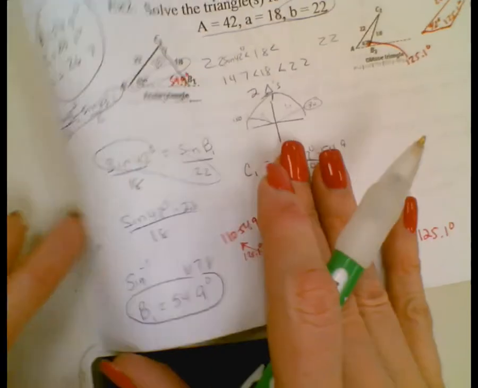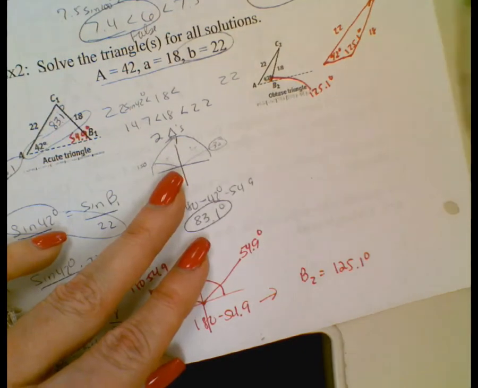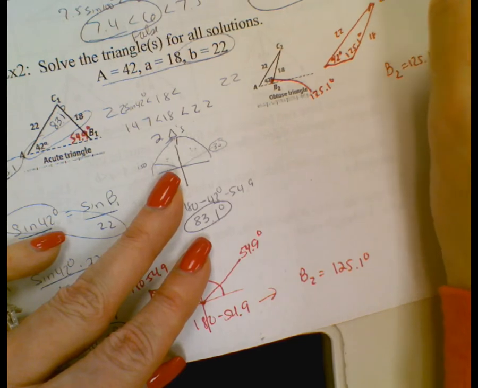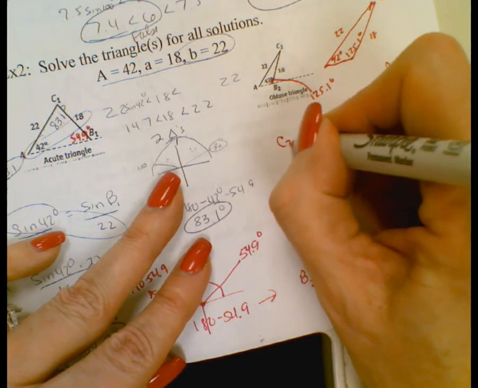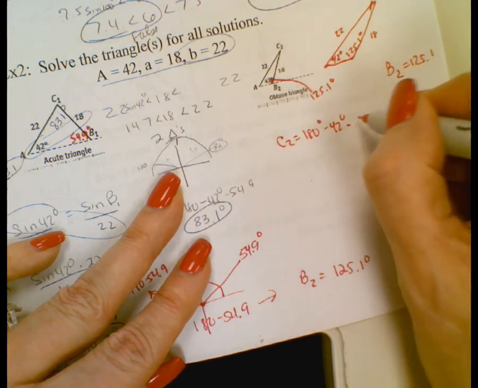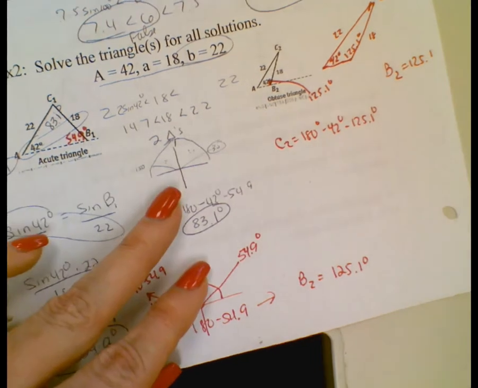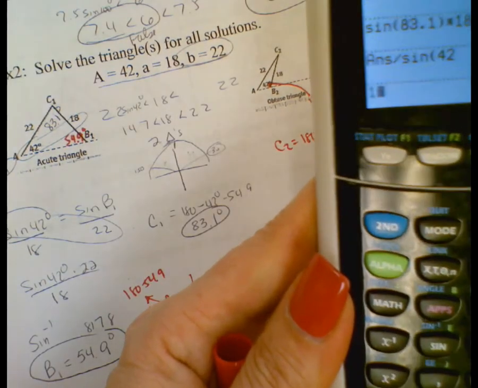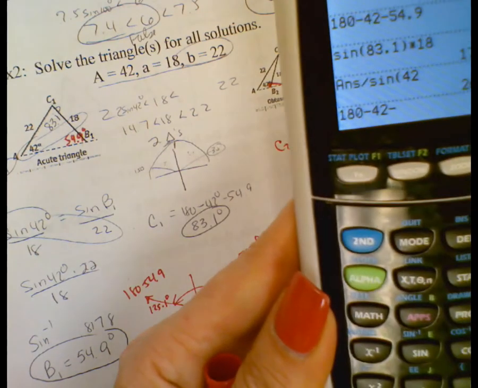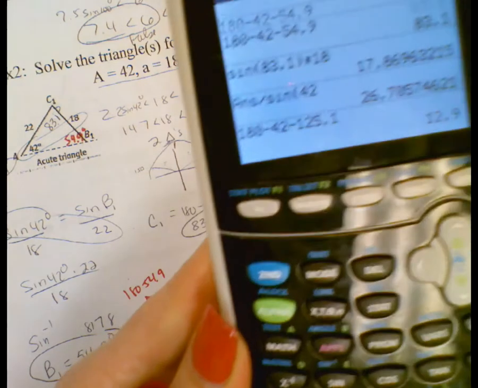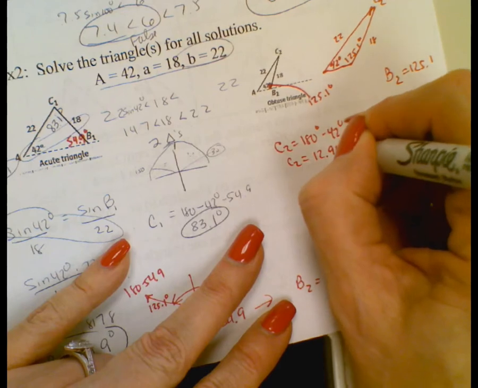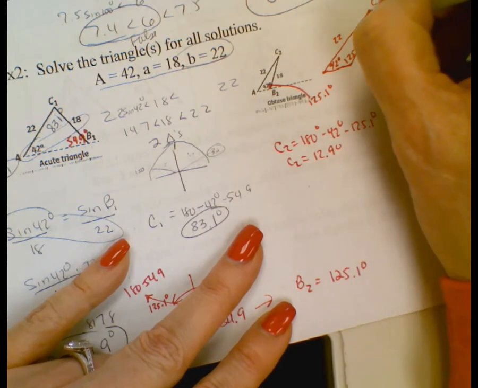But we have to go over here to triangle 2 and complete this one. So far in this one, we know that B2 is 125.1. So to get C2, we have to take 180 minus 42 degrees, which was given, minus the 125.1 that we found by finding that second quadrant angle. So we get 12.9. So C2 is 12.9 degrees. And I would put that right here, 12.9.